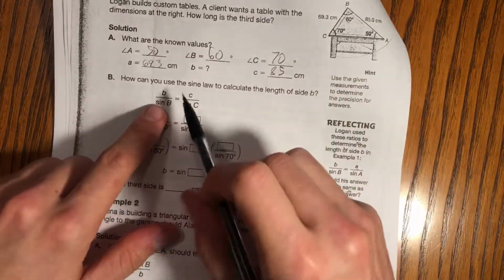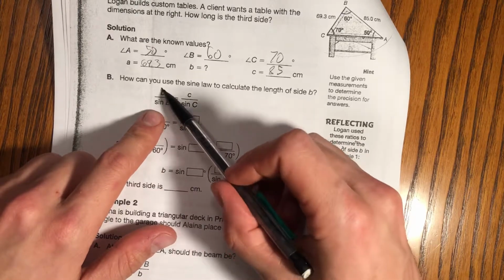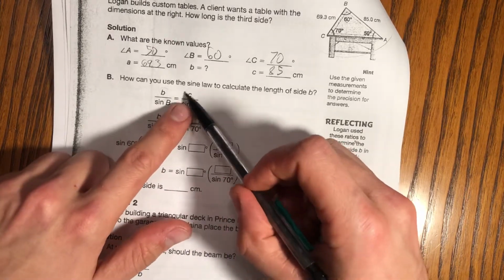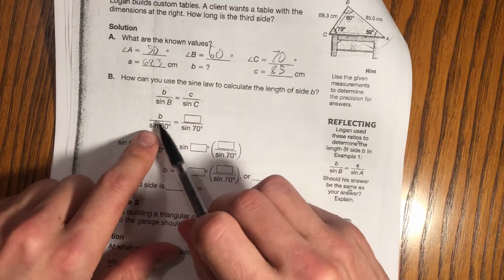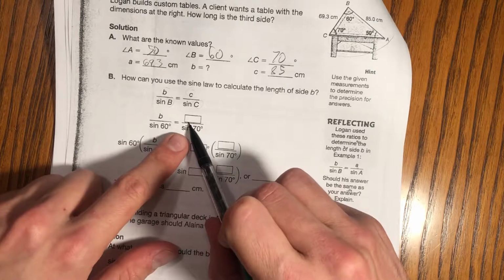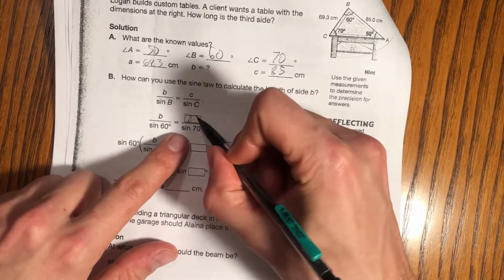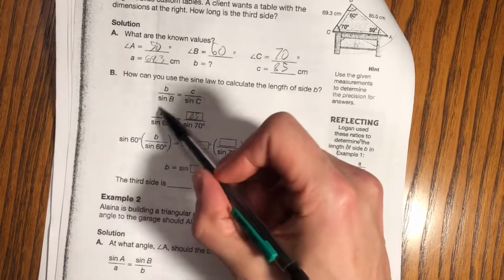Well, we're gonna use what we are given. We have big B, we're looking for little b. We have little c, and we have big C. So plug them in. Sine of B, sine of 60. Little c is 85, and sine 70. So we want to isolate this little guy.